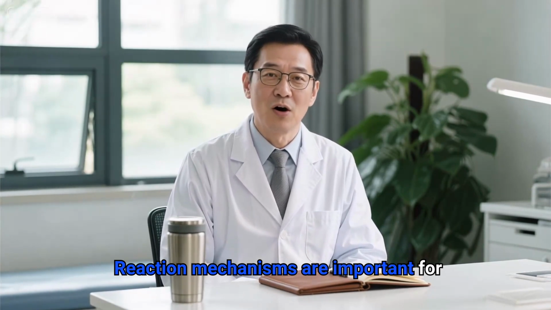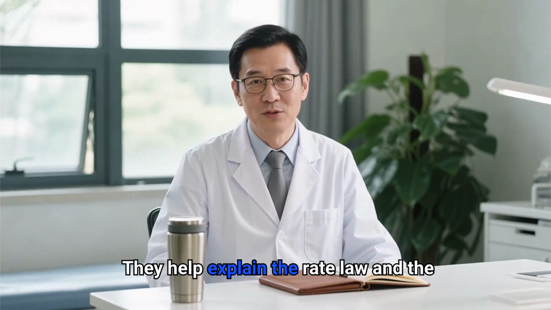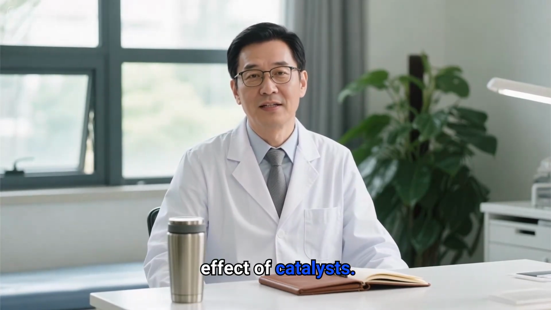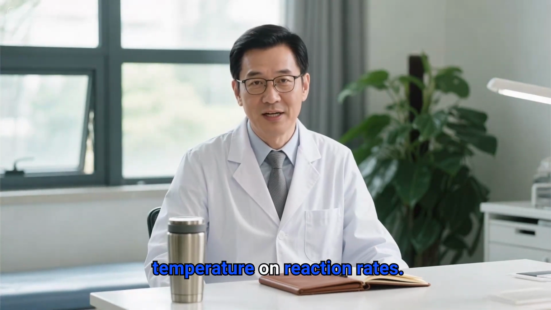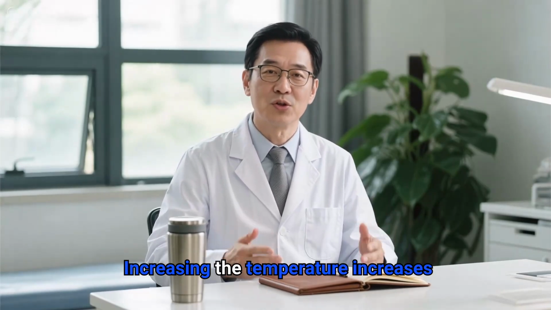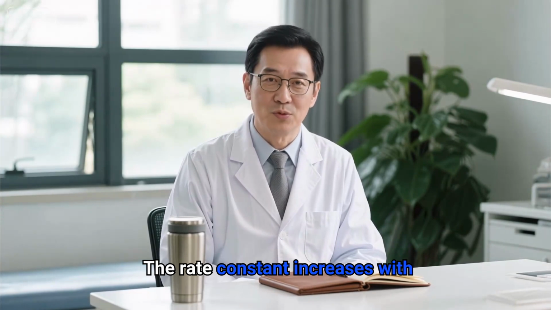Reaction mechanisms are important for understanding how reactions occur. They help explain the rate law and the effect of catalysts. Now, let me explain the effect of temperature on reaction rates. Increasing the temperature increases the rate of reaction. The rate constant increases with temperature.